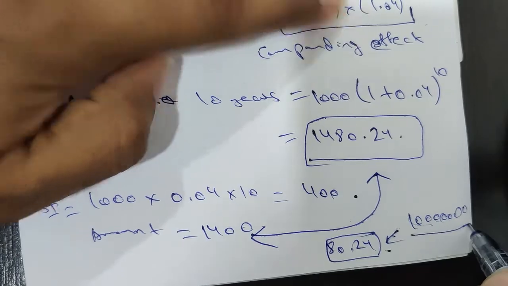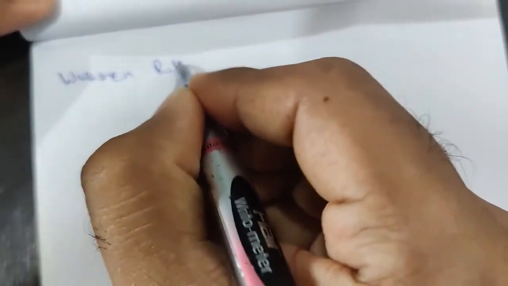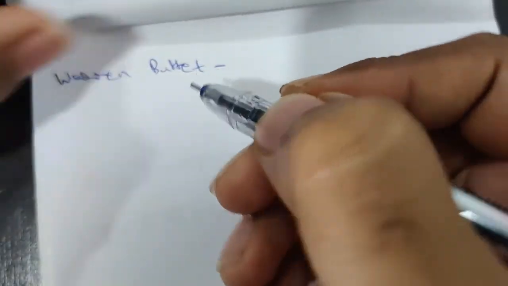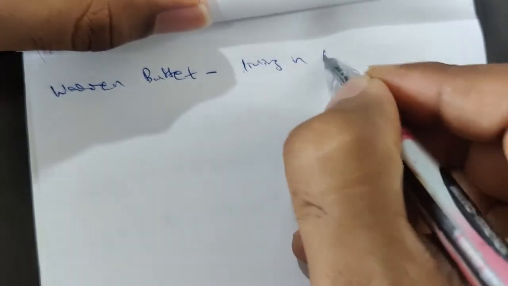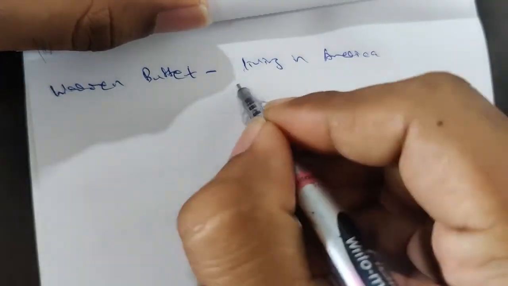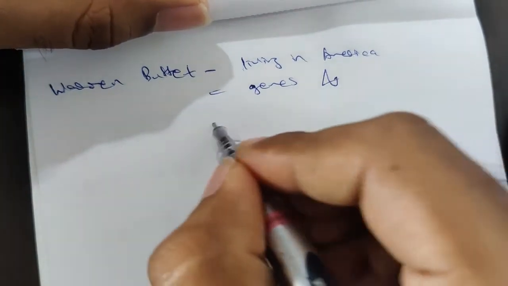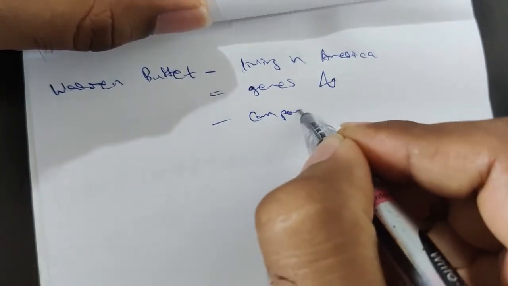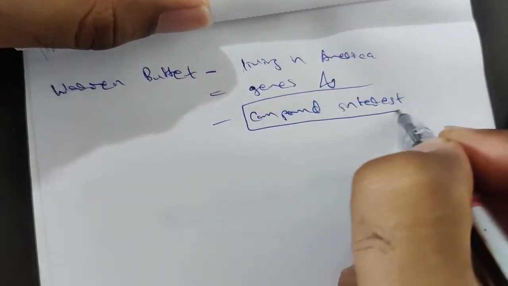then it would have mattered. So we will see a famous quote of the legendary investor Warren Buffett. What did he say? My wealth has come from a combination of living in America, some lucky genes, and compound interest. That's the power of compounding we are talking about here.